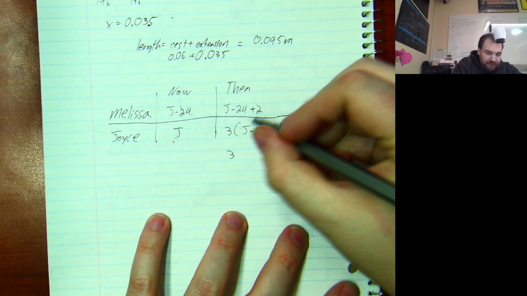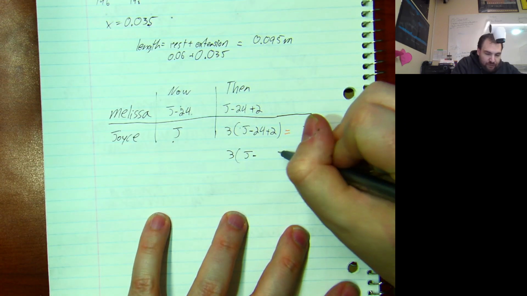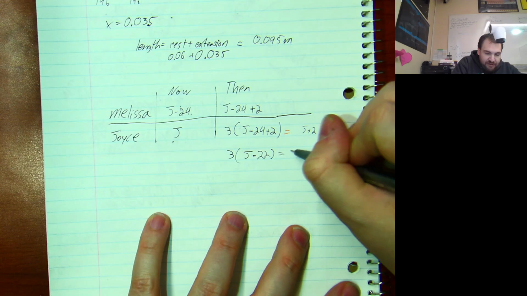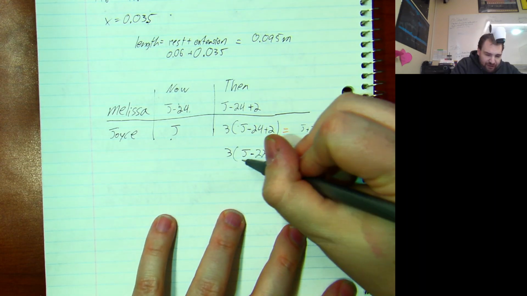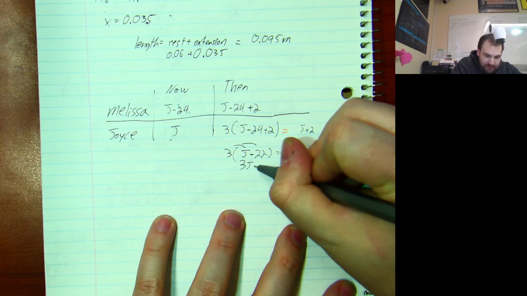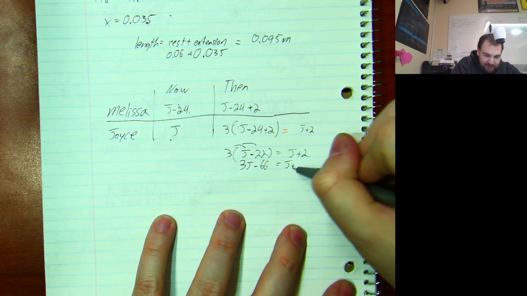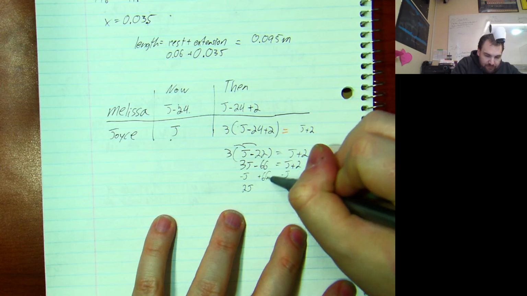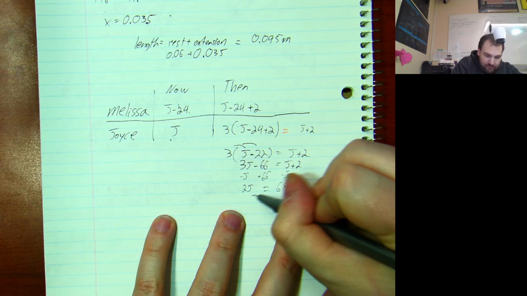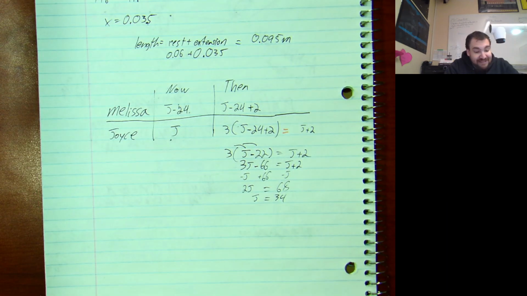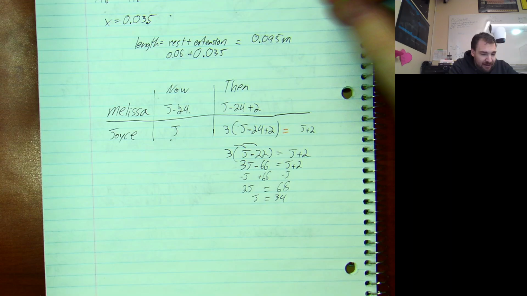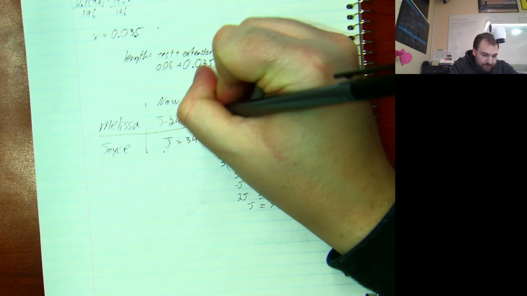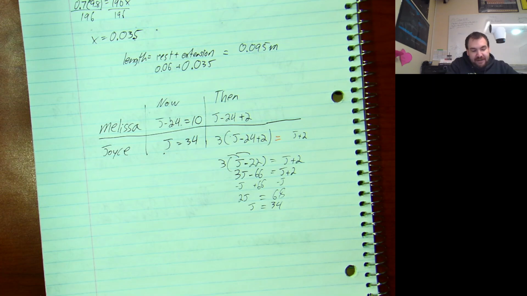So let's simplify this thing. It's going to be 3 bracket J minus 22, good, equals J plus 2. So then we're going to get 3J, as I distribute this thing in, minus 66 equals J plus 2, and then we solve. And I get Joyce is 34 years old, which means Melissa is 10. Which is there. It's letter T. Does that make sense, Kyla? No.